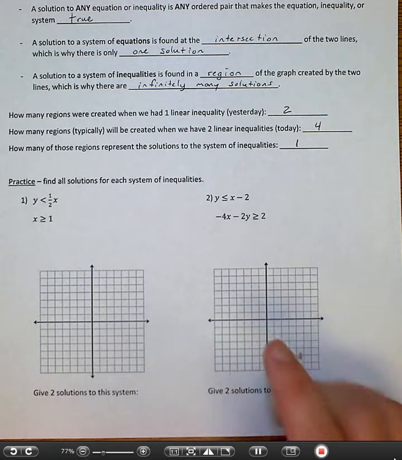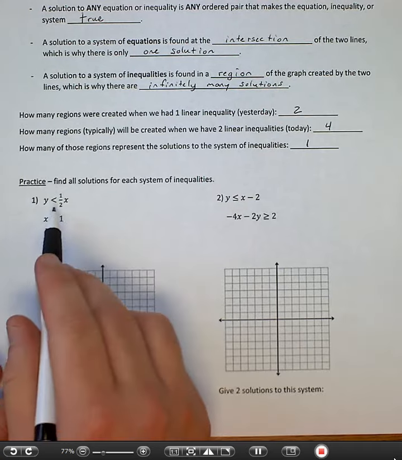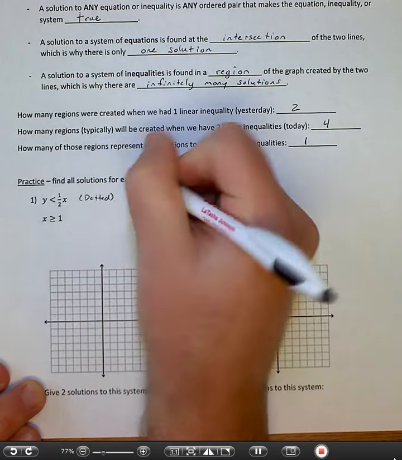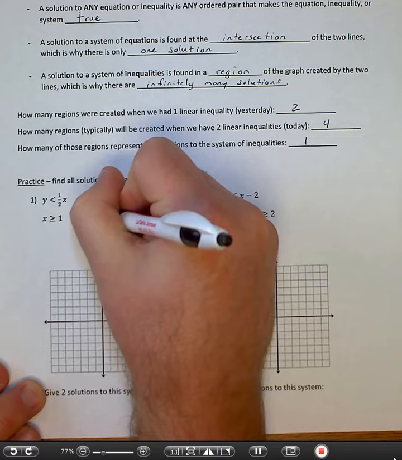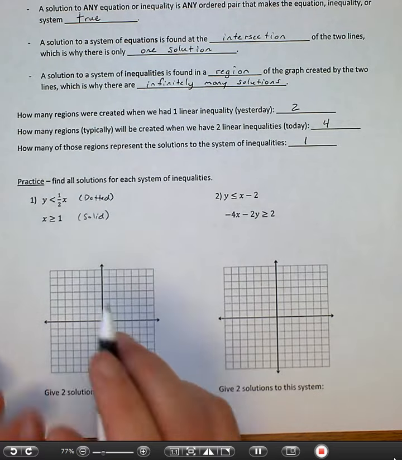Okay, so the first one. I'm going to go quickly because it's just 2 of what we did with the last lesson. So first one's going to be dotted. Second one's going to be solid. Now I'm going to do everything with the first one first.